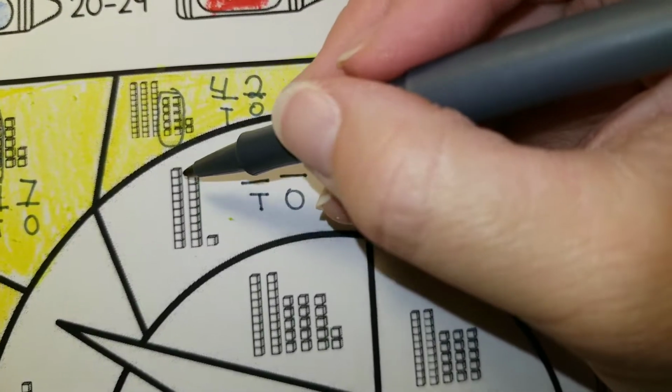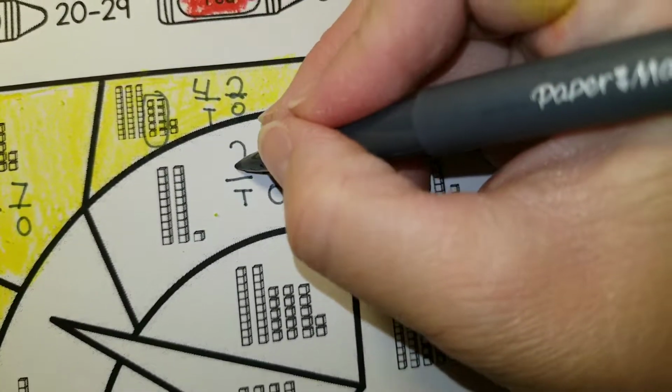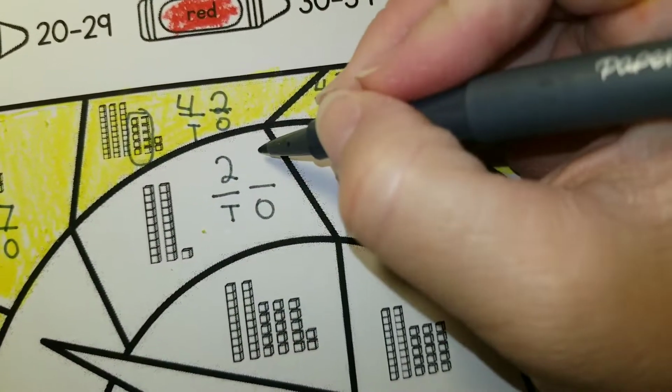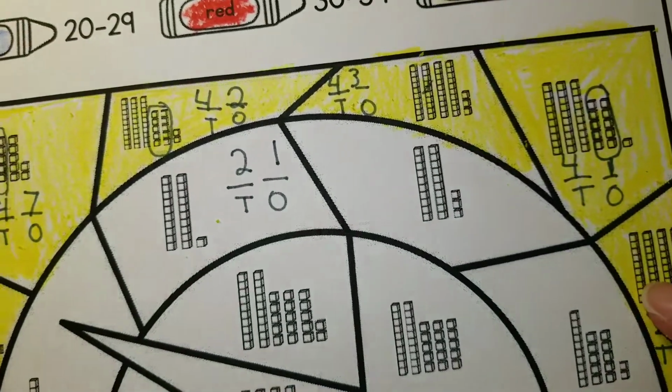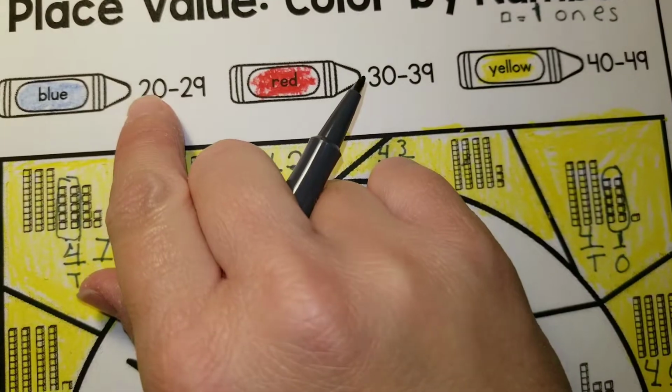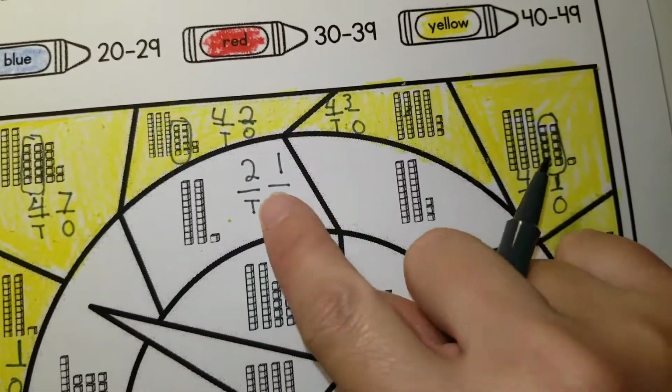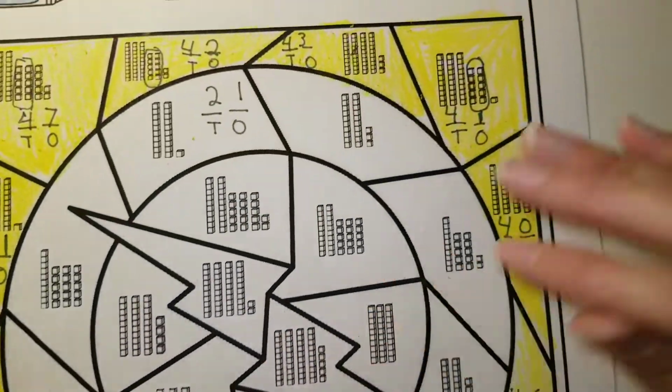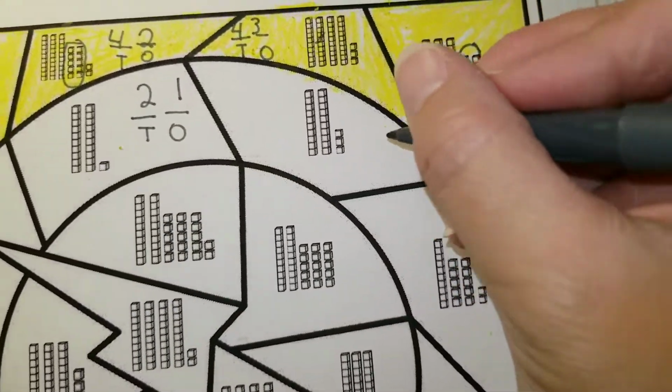How many 10s, boys and girls, do we have? 2. How many 1s do we have? 1. So my number is 21. 21 is between 20 and 29. I know this part is gonna be blue. We're gonna color the entire thing blue when we're finished.